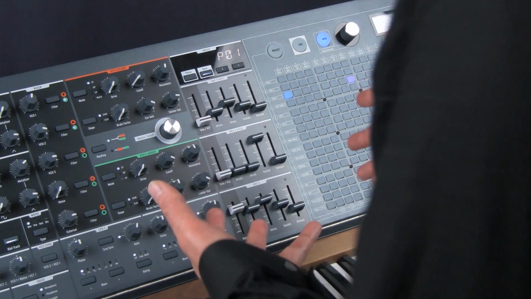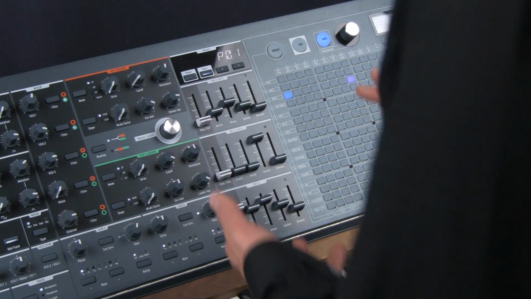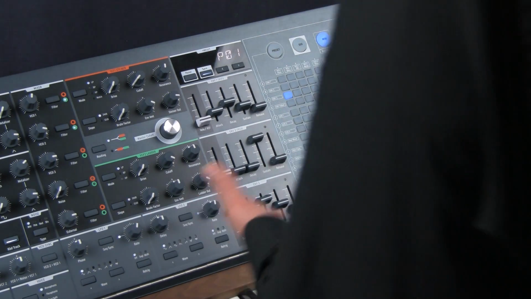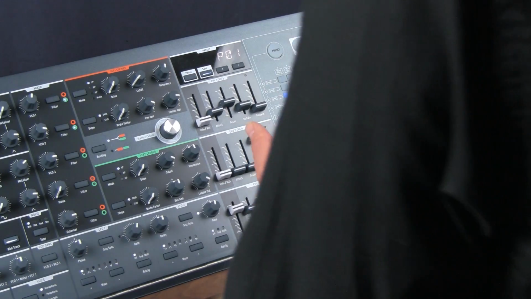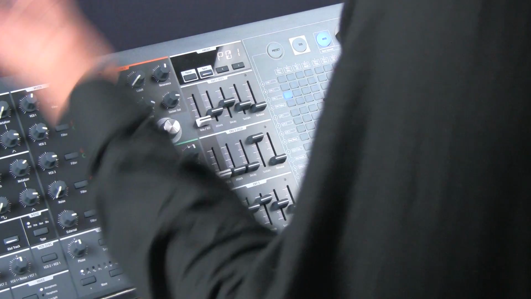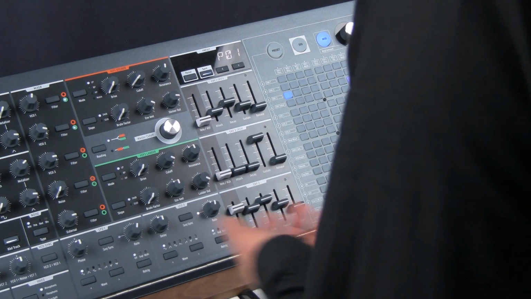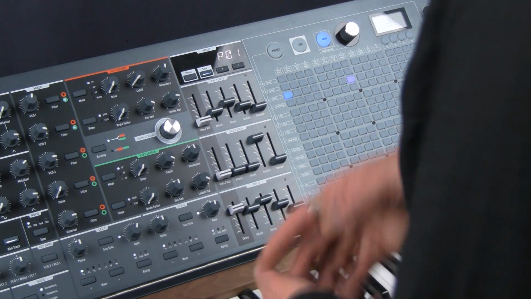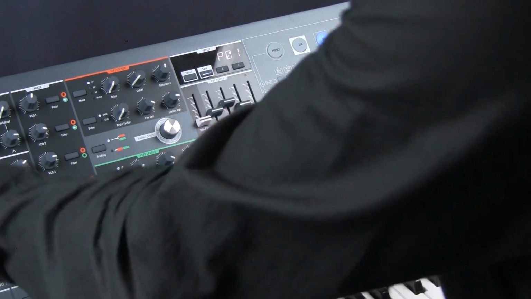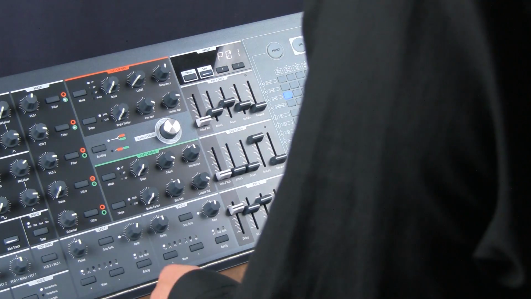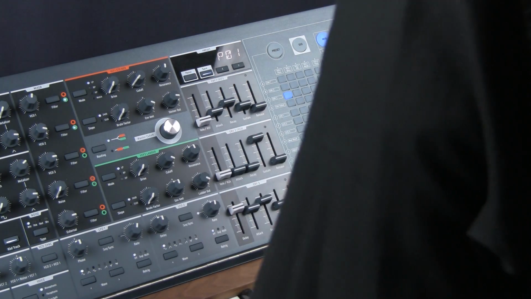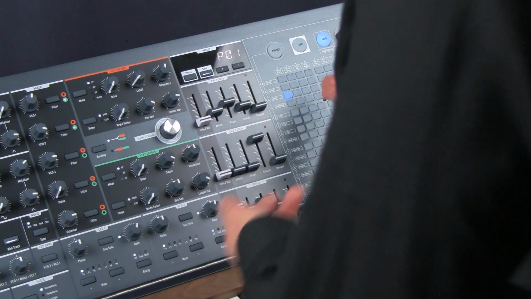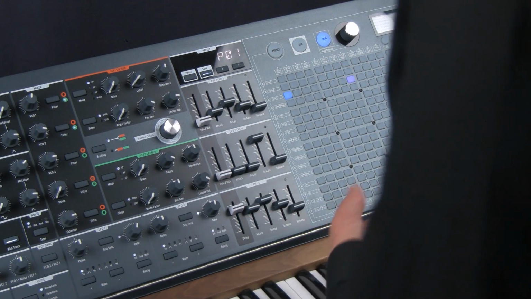So those are our envelopes, and you've seen me apply them a number of times in previous videos, so you know that they can control everything. And certainly, as we saw in the assignable aspect of the matrix, you can have those envelopes control anything that is pretty much a knob or a slider, or you can have the envelope control the intensity of a modulation that already exists.